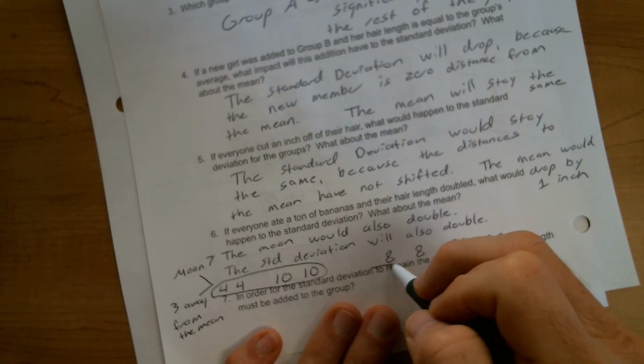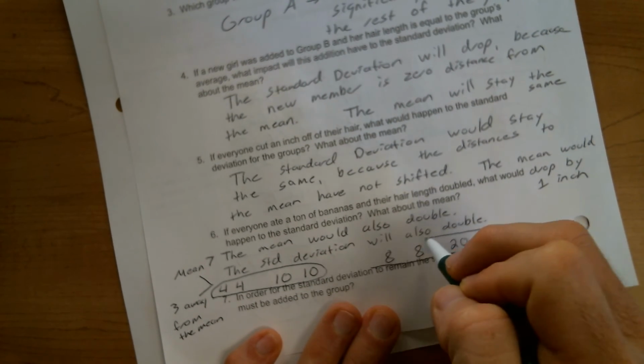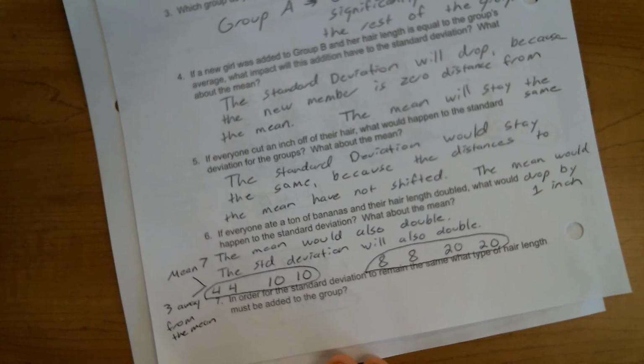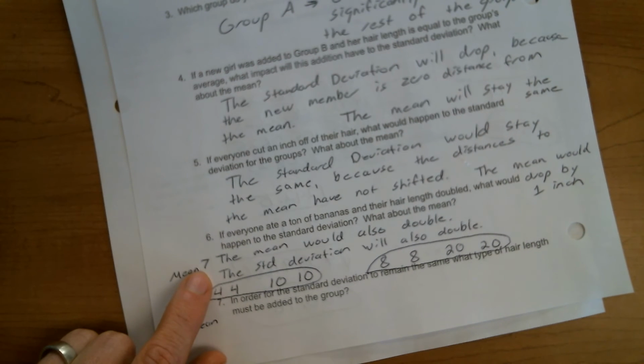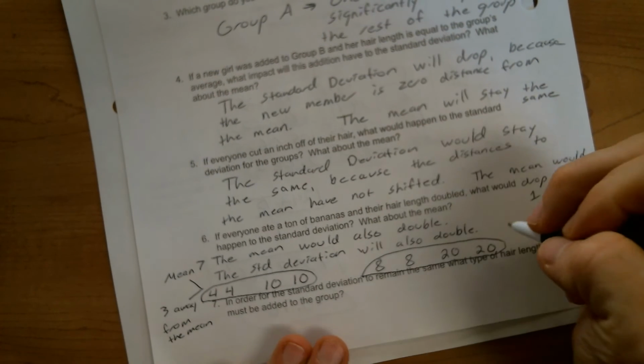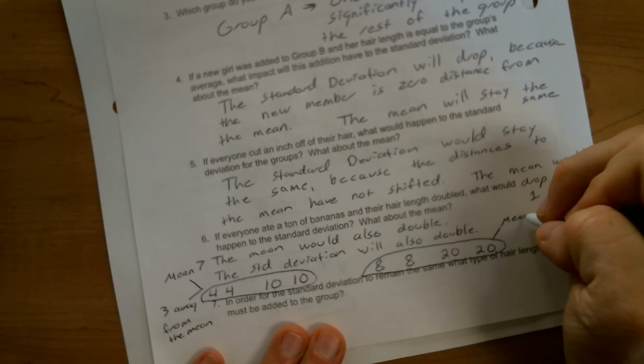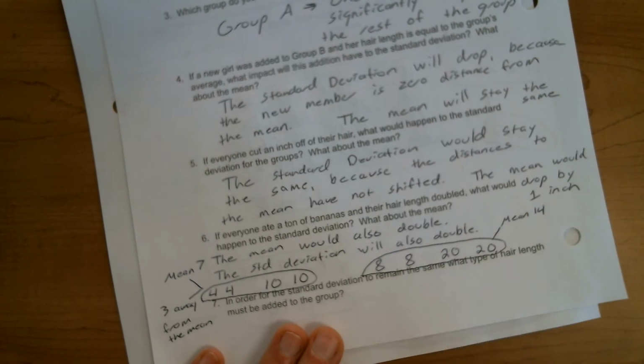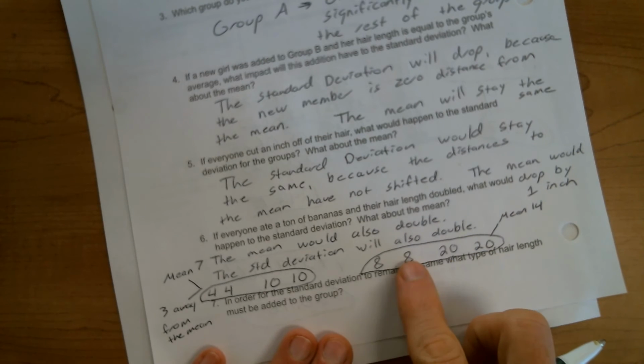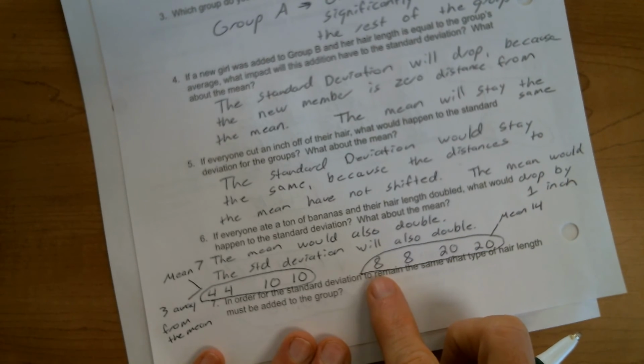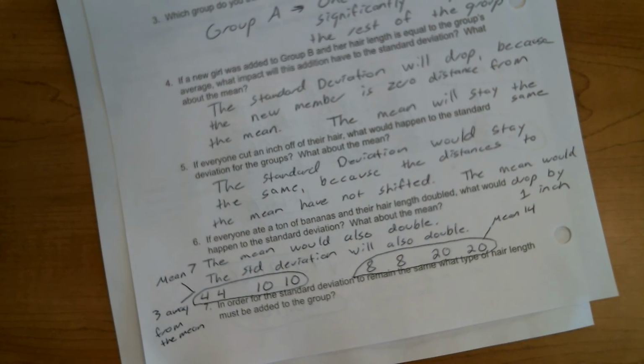So I've just doubled everything. The new mean in this situation is going to be double the old mean. It's going to be 14. All right, so the new mean is 14. And if you don't believe me, 20 plus 20 is 40, 48, 56. 56 divided by 4 is 14.